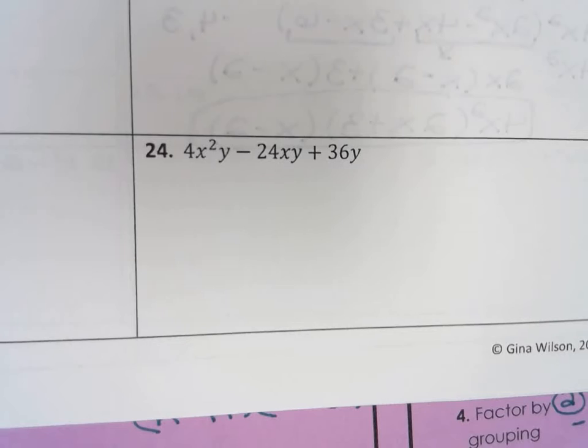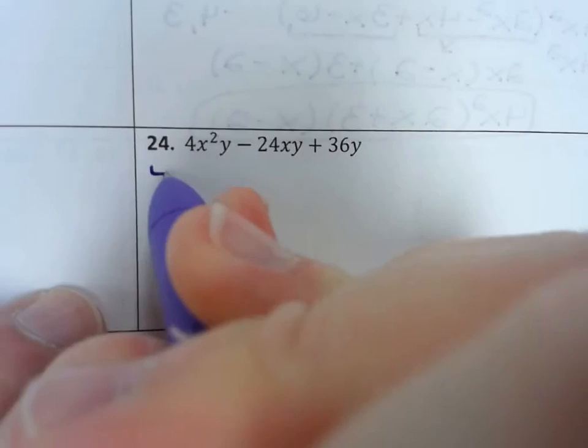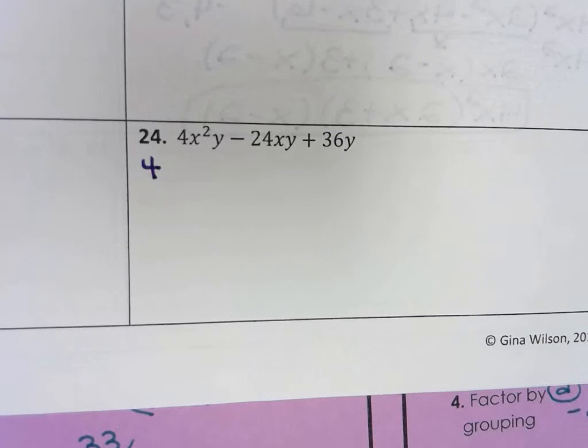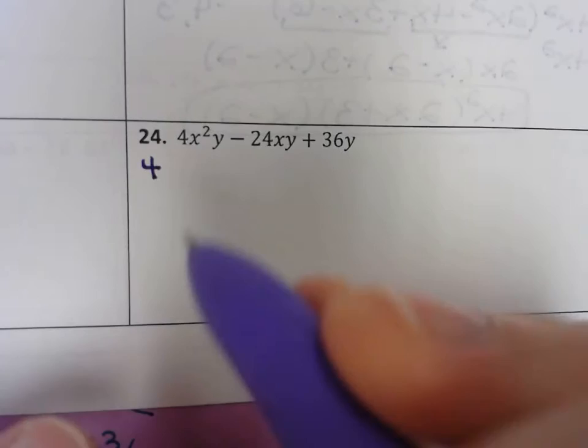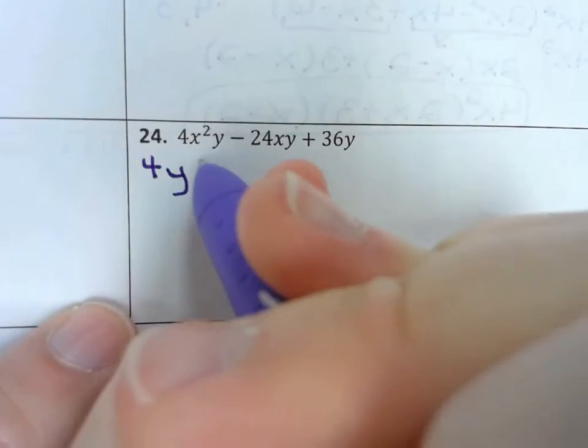Look for a GCF first. 4x squared y minus 24xy plus 36y. Look for a GCF. 4, 24, 36. 4 is the biggest number that goes into them. Look at your variables. They all don't share an x, but they all share a what? Y. And they actually are all y to the first, so it's just a y.